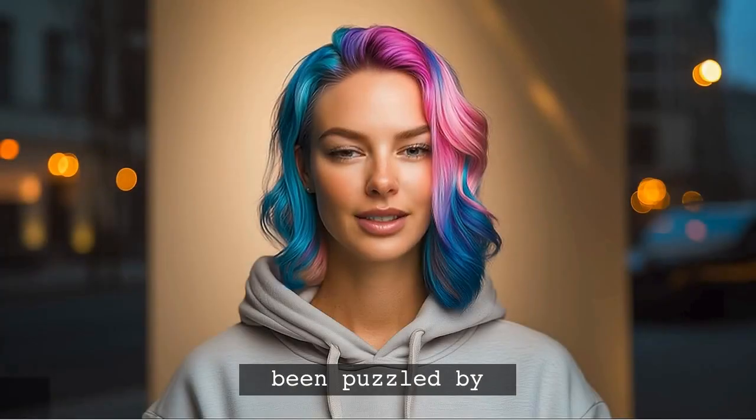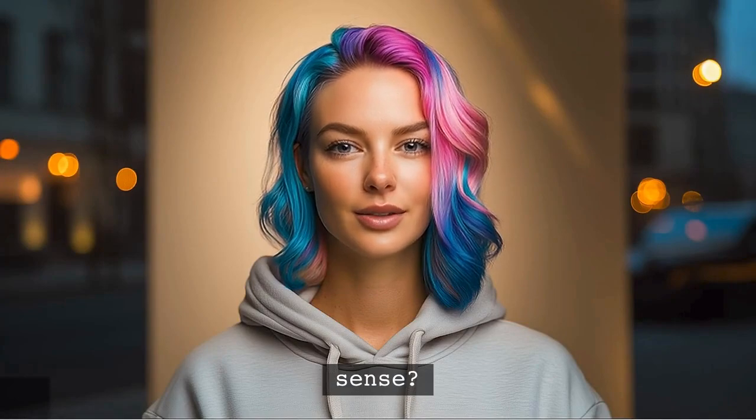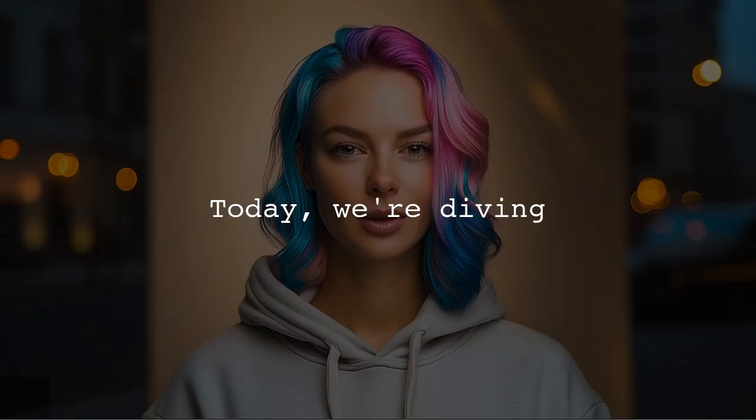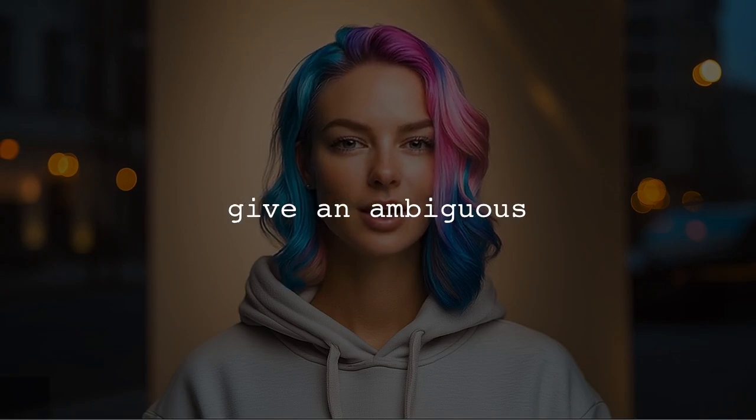Have you ever been puzzled by a compiler error that just doesn't seem to make sense? You're not alone. Today, we're diving into a common question. Why does the compiler not give an ambiguous reference error?